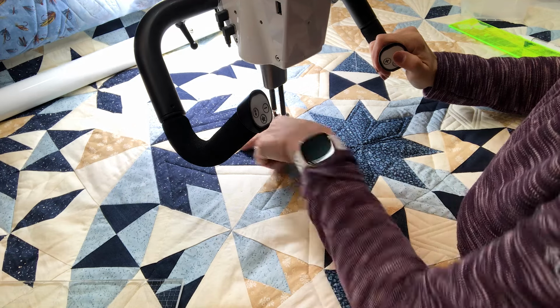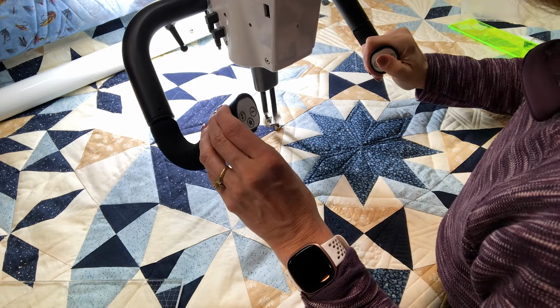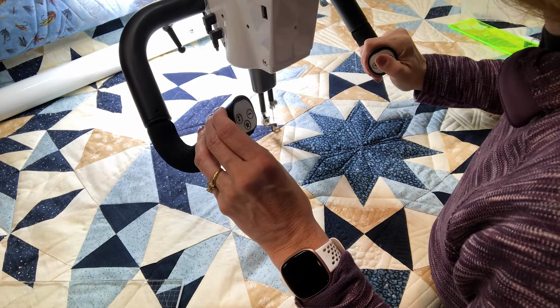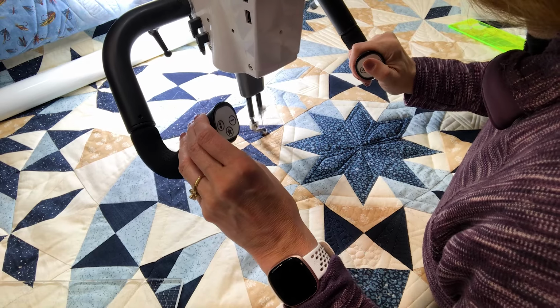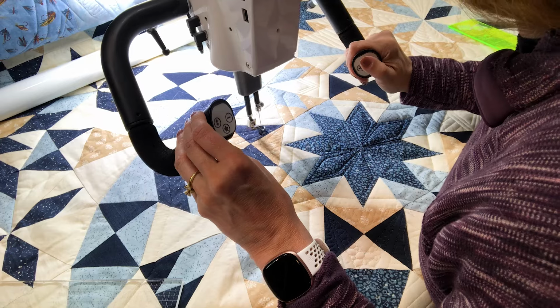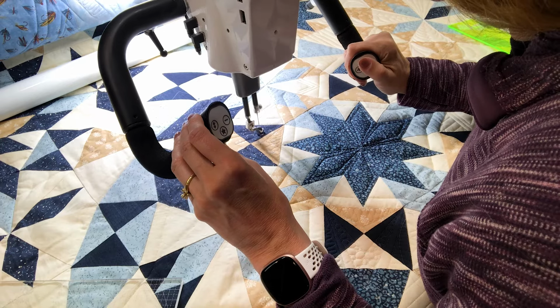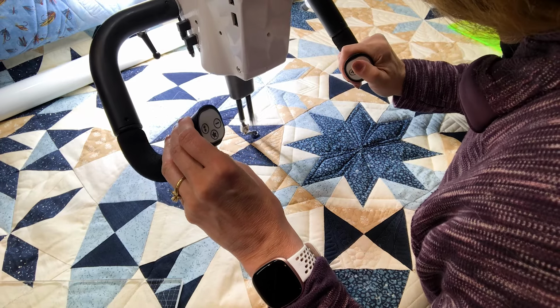The next one I'm going to do some pebbles in. You could change to manual mode if you wanted to on these. I'm trying to make my pebbles a little bit bigger.